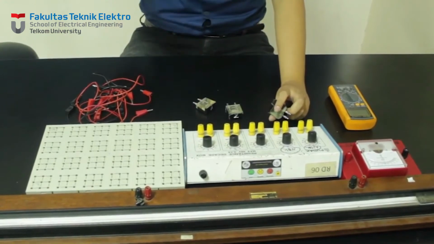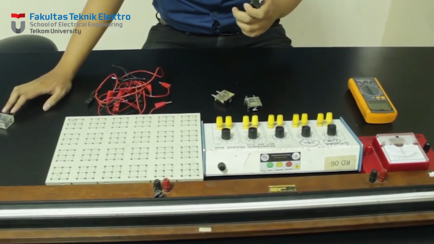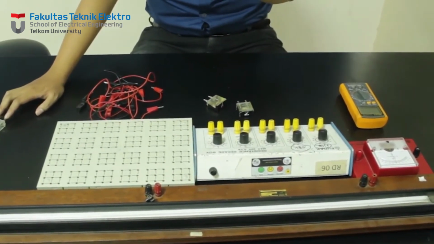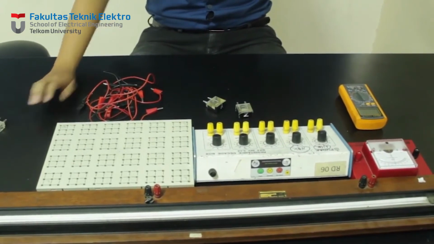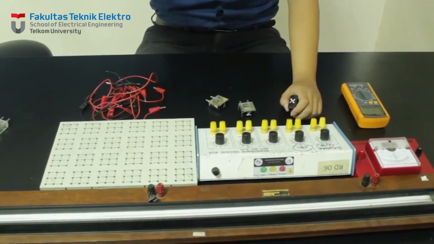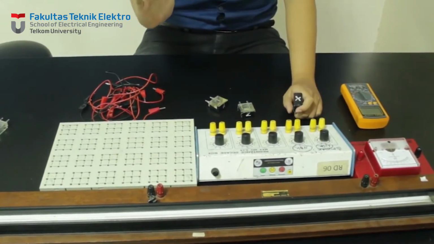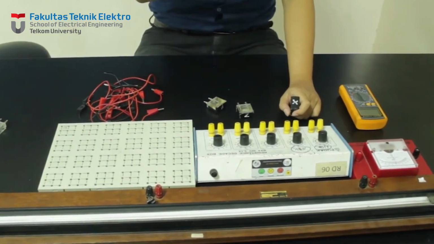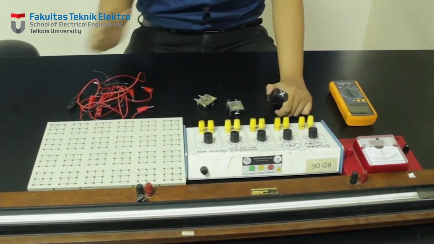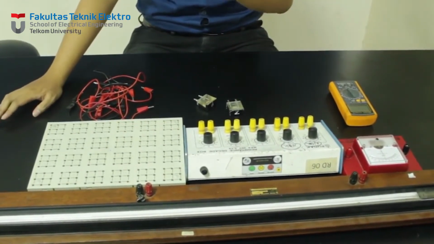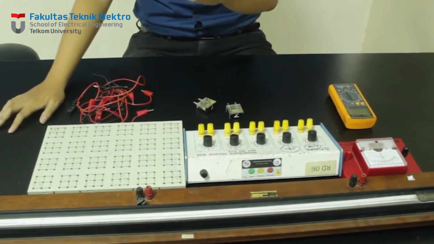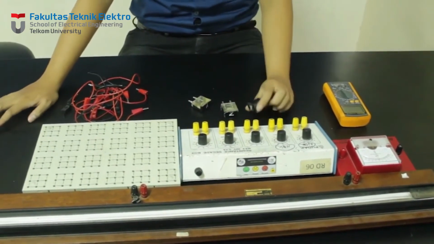For example, the resistor color bands are red, red, red, and gold. If the red color band value is 2, then the resistor value is 2, 2 for the first and second digits. If the red color band value for the multiplier is 100, then the resistor value is 22 multiplied by 100. So the value is 2200 ohms. The last color band is gold, and the gold value is 5%. So the resistor value is 2200 ohms plus or minus 5%.